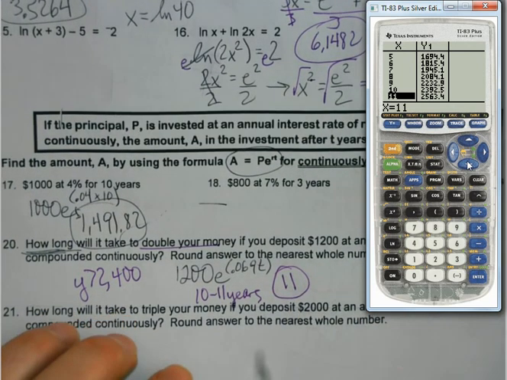You're like, wait a minute. You said round to the nearest number. This is much closer than this. That's true, but is my money doubled at that point? No. So I have to go up to the next year, because otherwise I won't have double yet.